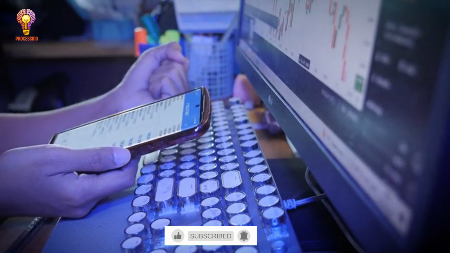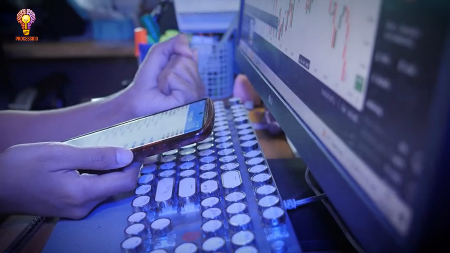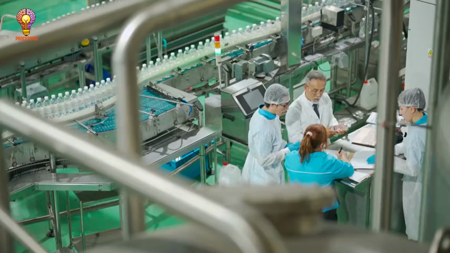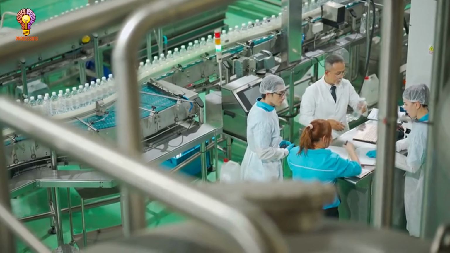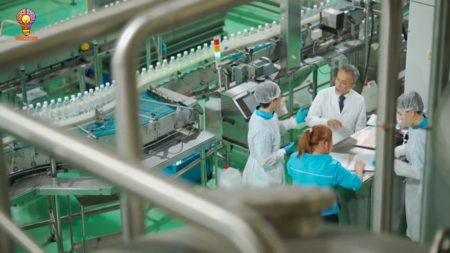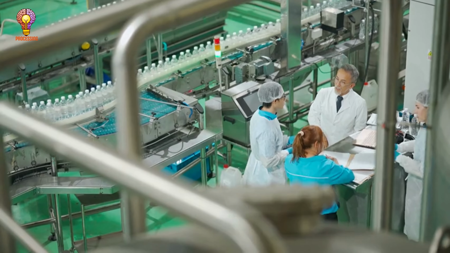Conclusion. Phone manufacturing is a highly complex process involving cutting-edge technology, automation, and strict quality control. Each step, from material sourcing to final assembly, plays a critical role in ensuring that the final product is functional, durable, and ready for consumers.